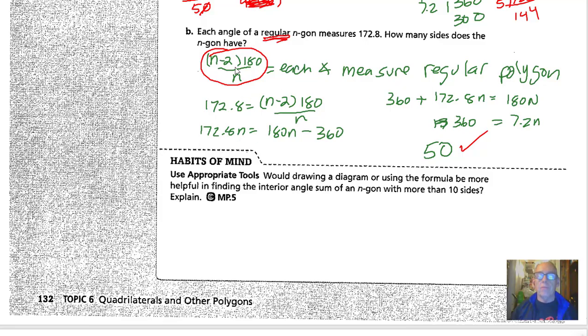So you need to solve this for n. 172.8 is equal to (n minus 2) times 180 over n. Multiply both sides by n, and then use the distributive property. We get this. We're going to take 172.8n away from both sides and add 360 to both sides. So these kind of swap places. And we end up with 7.2n is equal to 360, which gives us 50.